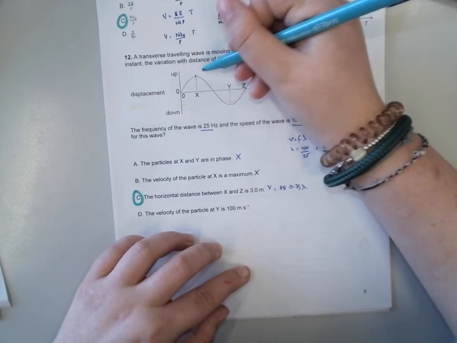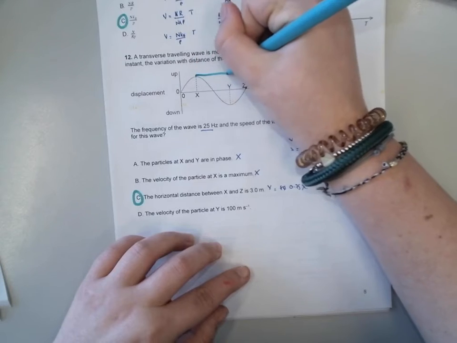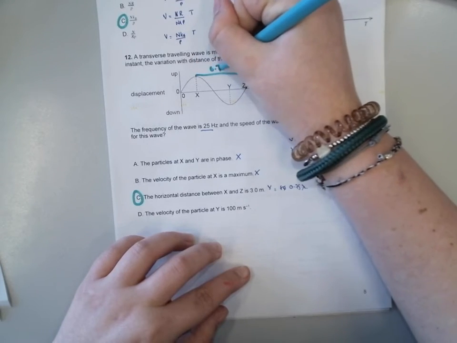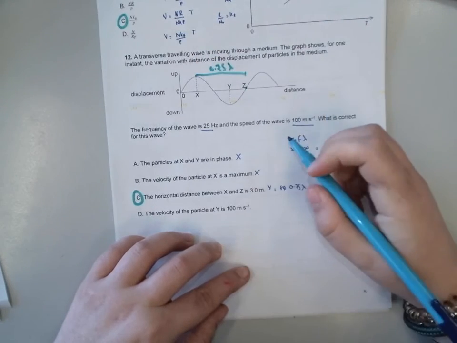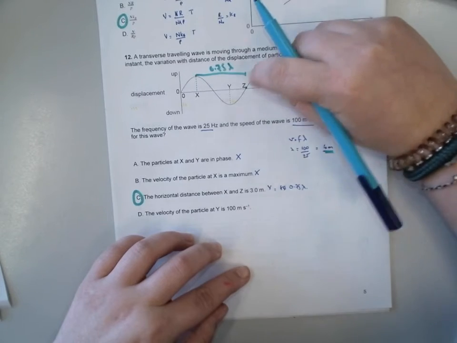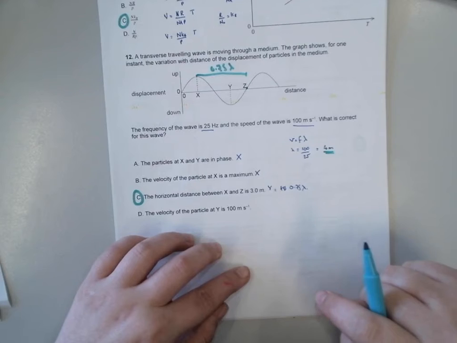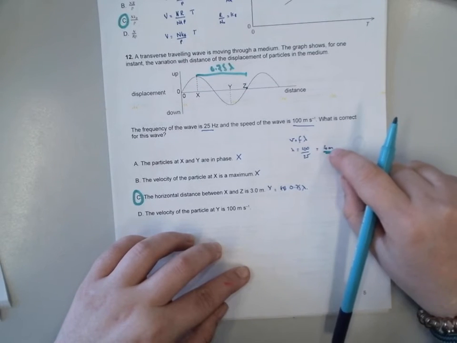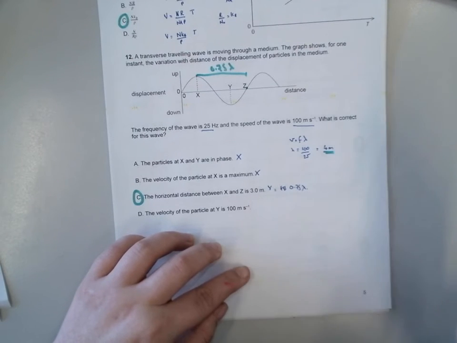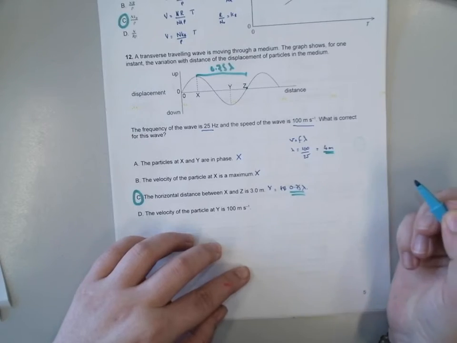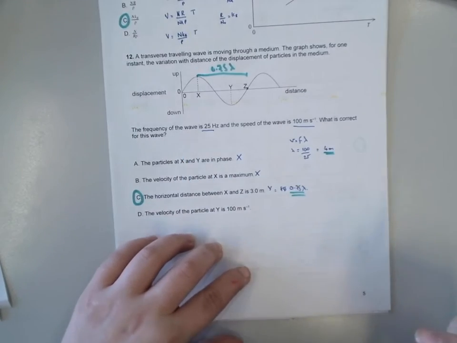Now, going from x all the way to y, I've gone 0.75 lambda here. Going over to there would take me to a full lambda, so I've gone 3/4 of a wave along. Well, 3/4 of 4 is 3. So in this case, that is equal to 0.75 lambda. That tells me that C was correct.